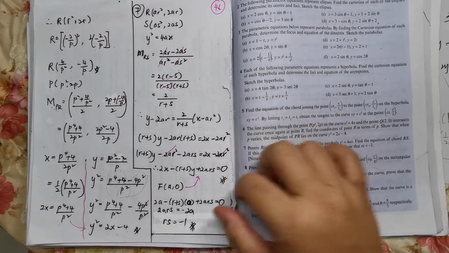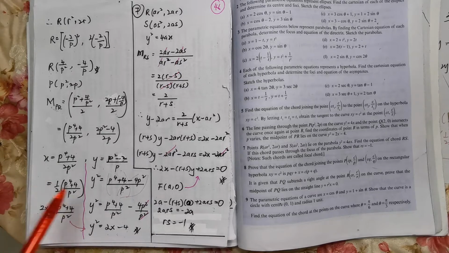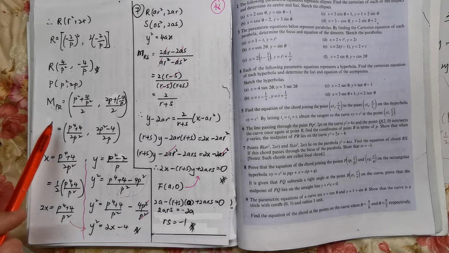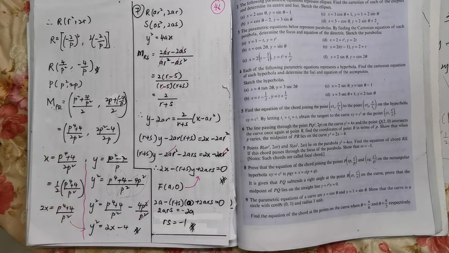Clear? So we have discussed quite many questions already, where you're asked to find the locus of a point. Most of the time, the general step is you try to find the parameter coordinate of the moving point. Then you try to eliminate the parameter. Okay, so this is question 6.